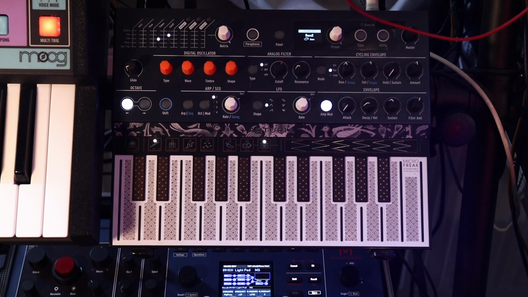Without the delay and reverb, it sounds like that. It's a very basic patch that is using one of the new oscillator modes from Teenage Engineering that came with one of the recent updates.